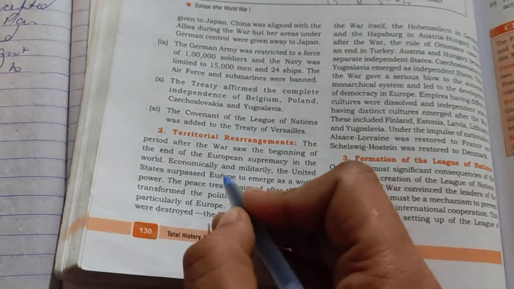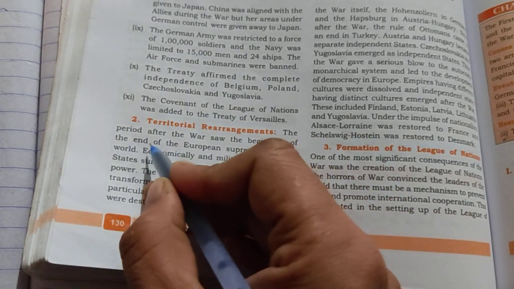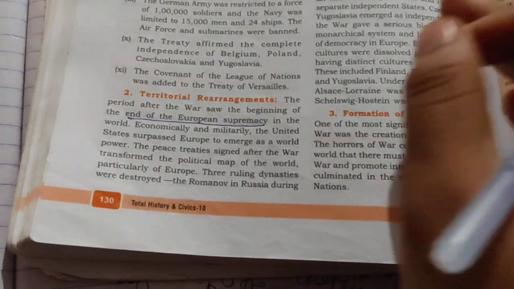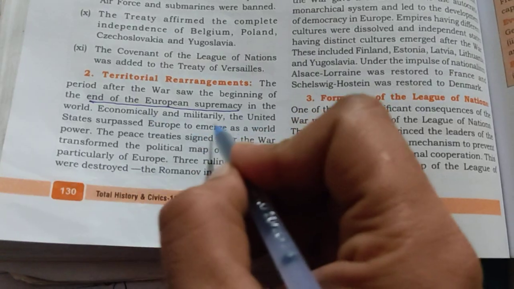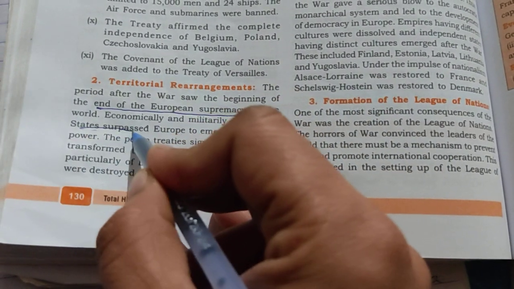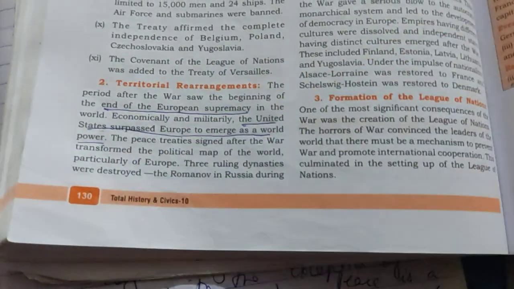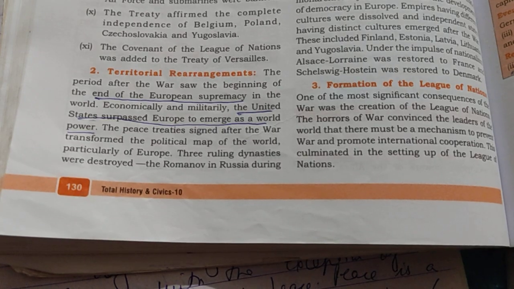The period after the war saw the beginning of the end of the European supremacy in the world. So European supremacy came to an end. Economically and militarily, the United States surpassed Europe to emerge as a world power.